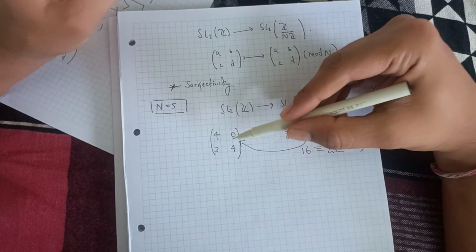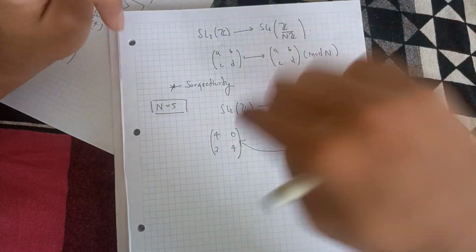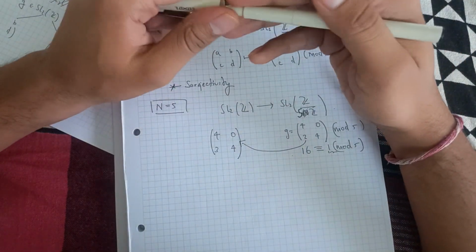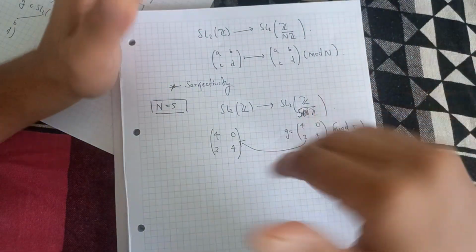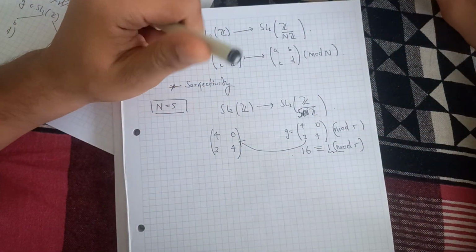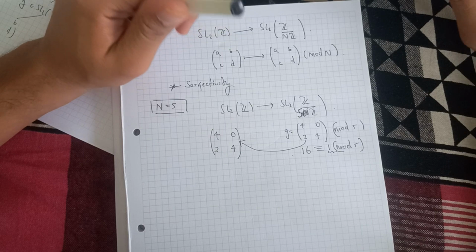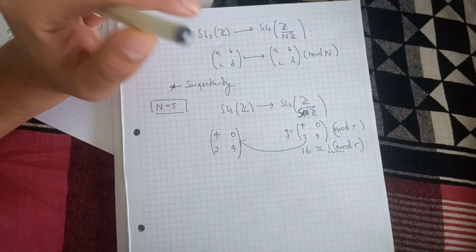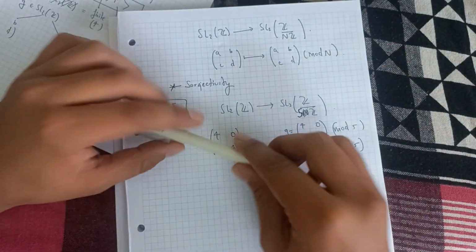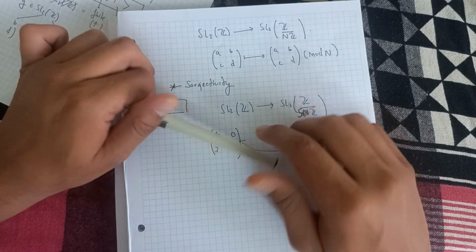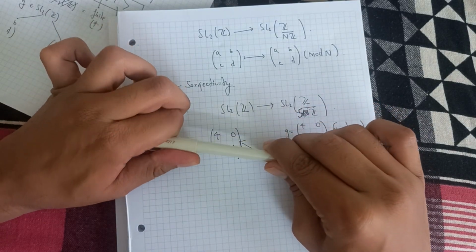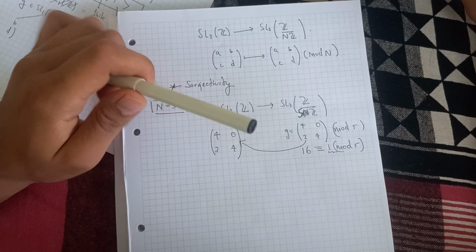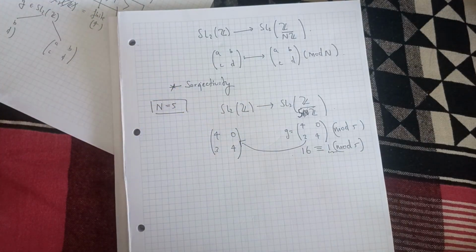The determinant is 16, which is not 1. So natural upliftment won't work here. For surjectivity, you should think more. If you want to think more, you should follow the solution section. The proof is a bit constructive, I think. That's how they are doing it.